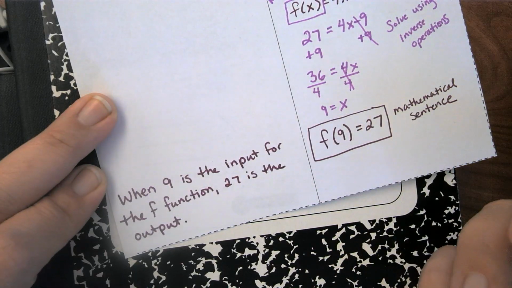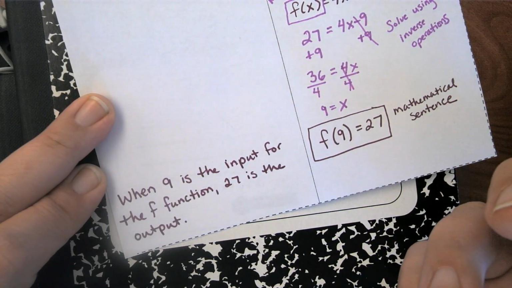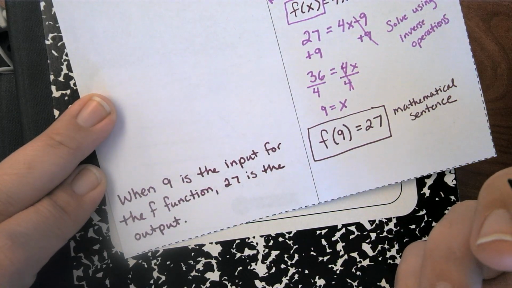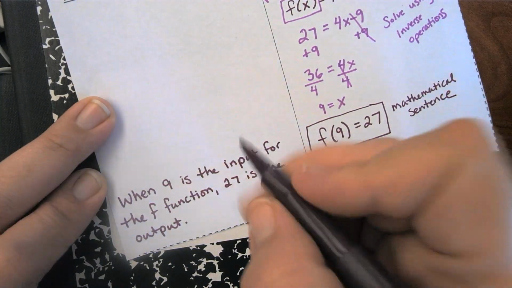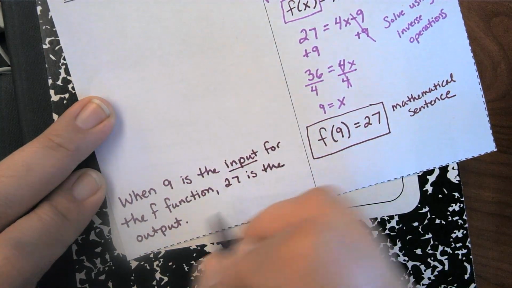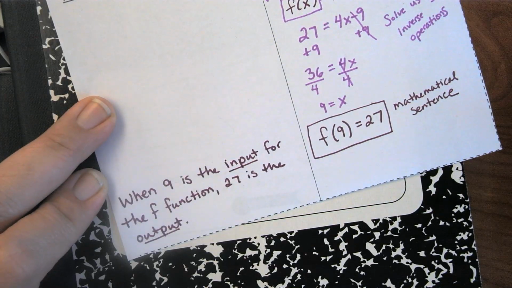So for criterion C, you're going to need to explain things. You're going to need to be able to interpret things. You're going to need to use the function notation. So thinking about it as an input and an output, those are good vocabulary terms.